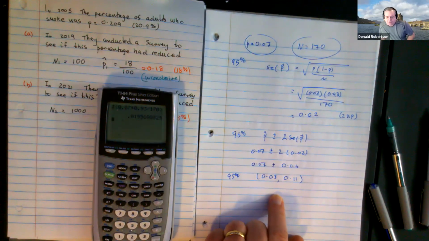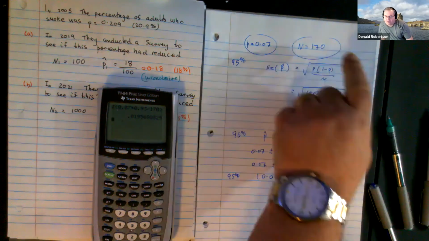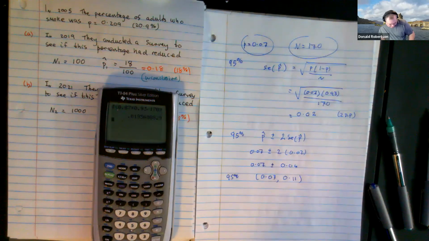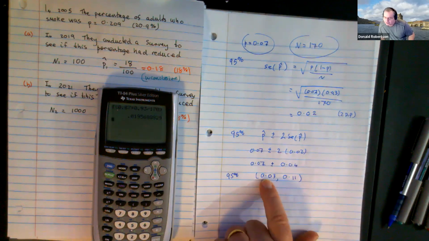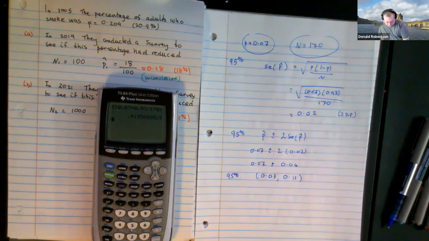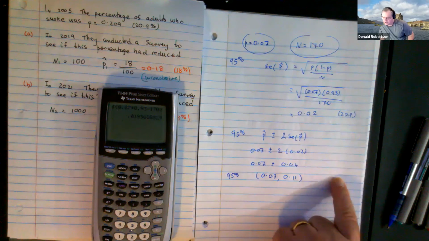So this company would make a prediction that in this town, 95% of the time you get somewhere between 3% of them needing help, and it could be as high as 11%. Suppose this town had 20% people using it, just for argument's sake. Would you be suspicious if you were a company that there's something weird going on here? Would you agree 20% is a lot bigger than the interval suggests it should be?